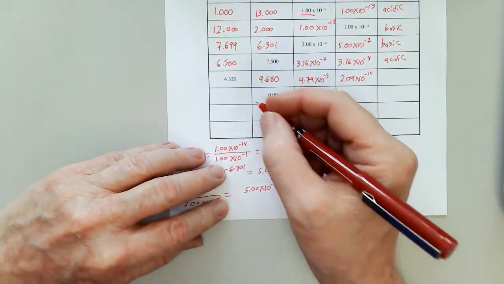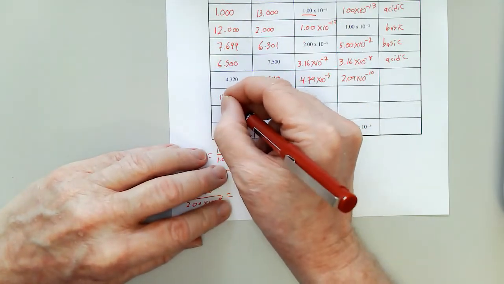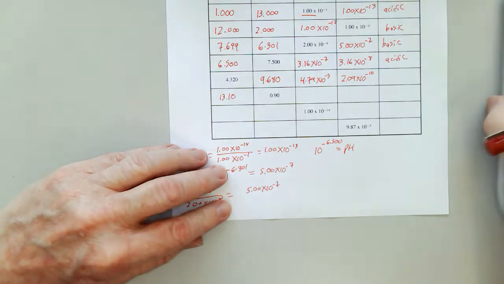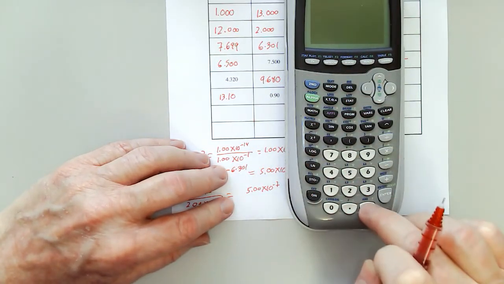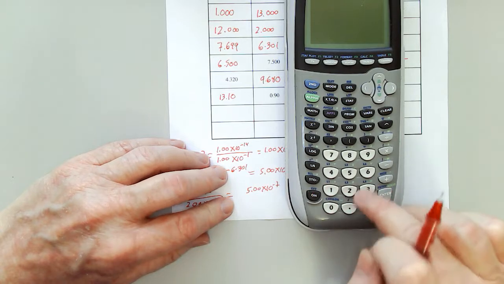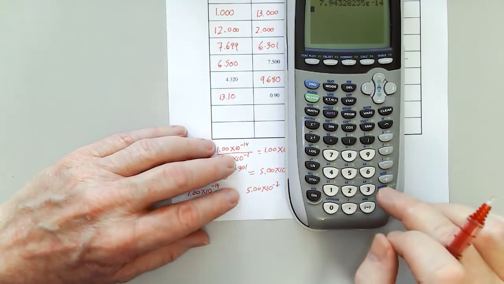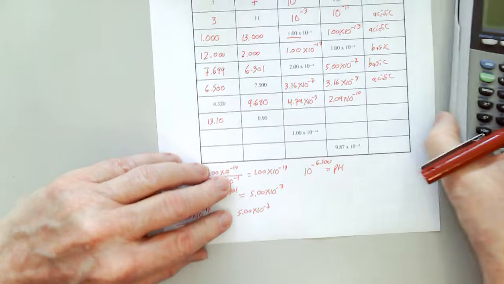All right, so if that's 0.90, this is 13.10, which means second 10 to the x negative 13.10, and I get 7.94 times 10 to the negative 14th.